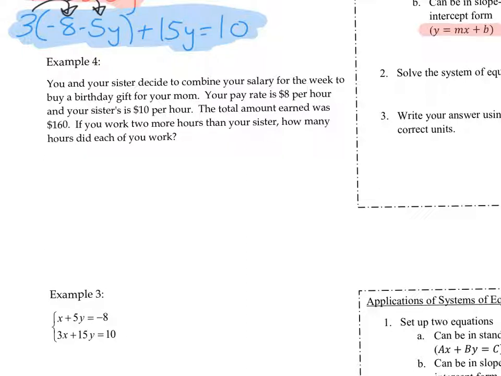Your pay rate is $8 per hour. And your sister's pay rate is $10 per hour. The total amount earned was $160. Now, that's a big piece of information. The total amount was $160.